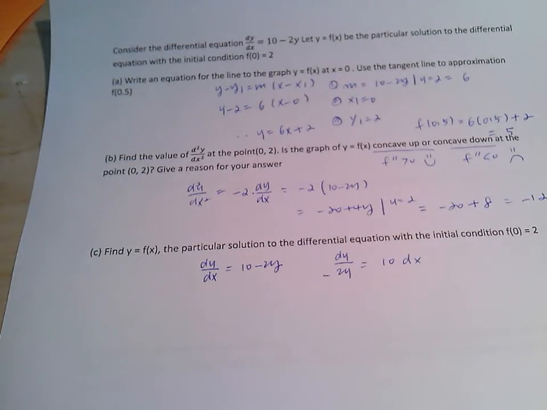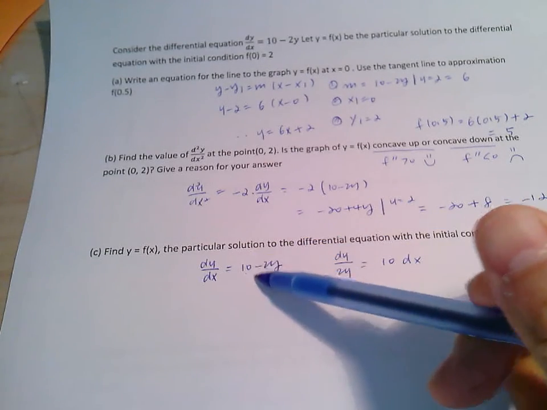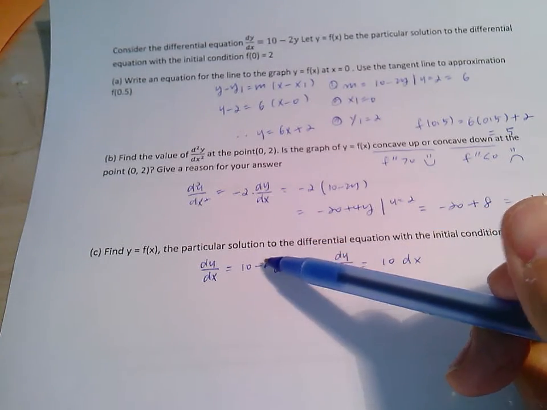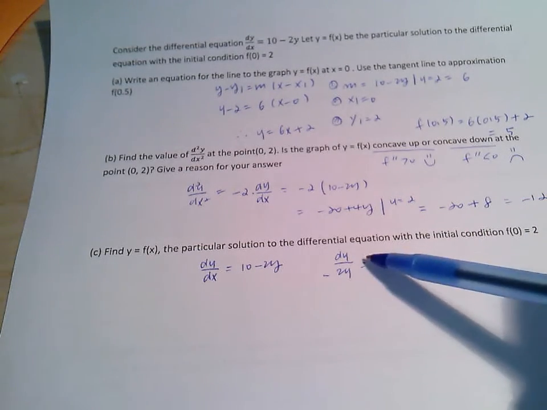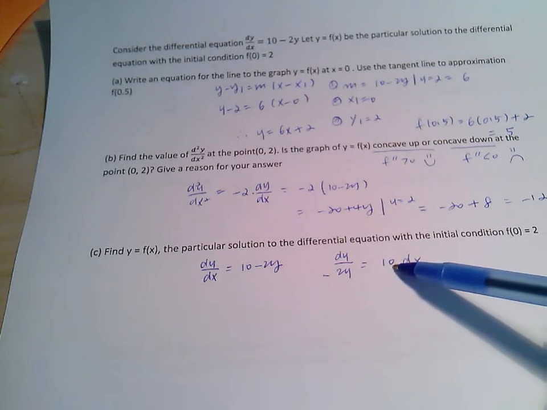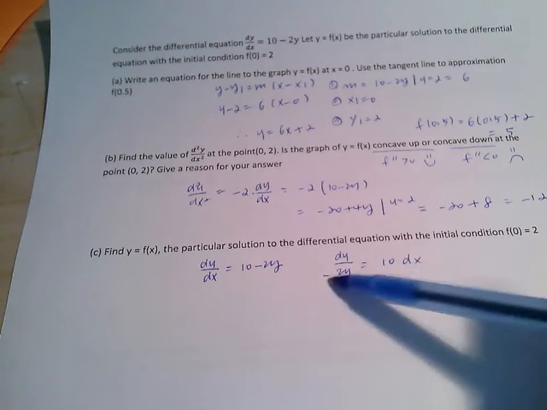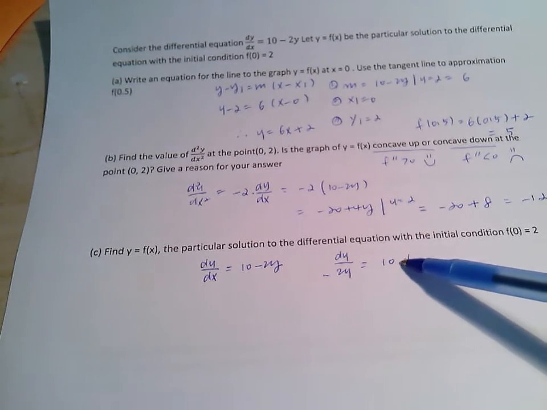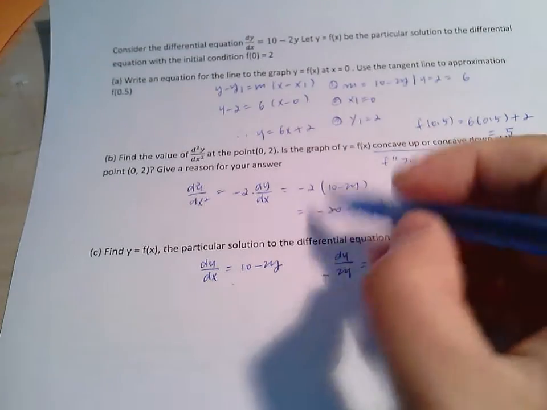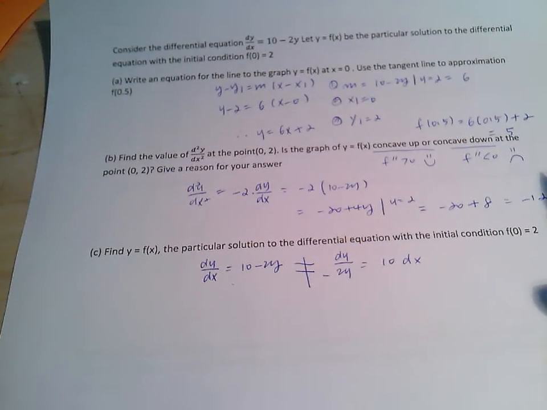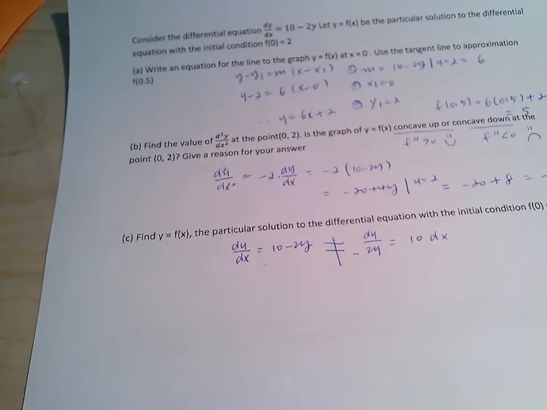And then dx. So think about it. This is wrong because this is a subtraction, which means that you cannot separate 10 and negative 2y. So think about it, isn't it 10 if you cross multiply? So dy over dx and 10 times negative 2y. So this one gives a multiplication, but this one is a subtraction. So this is not equal to that. All right. So then you'll wonder, okay, what are we going to do?